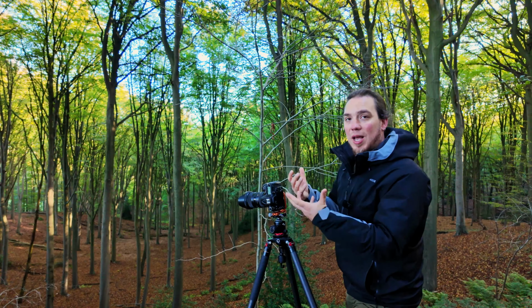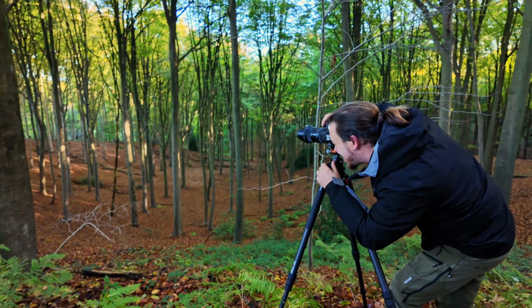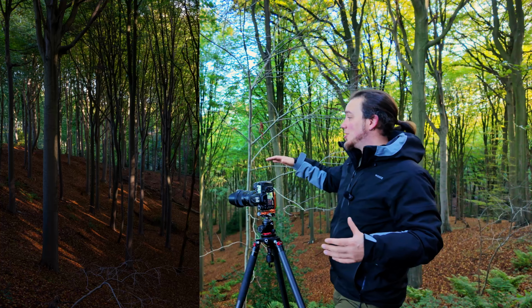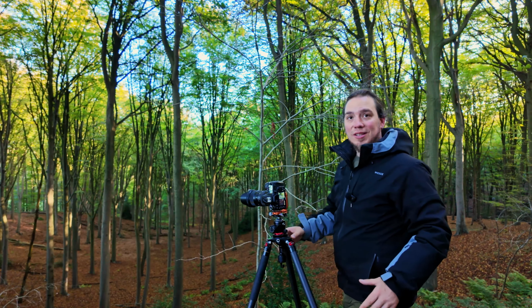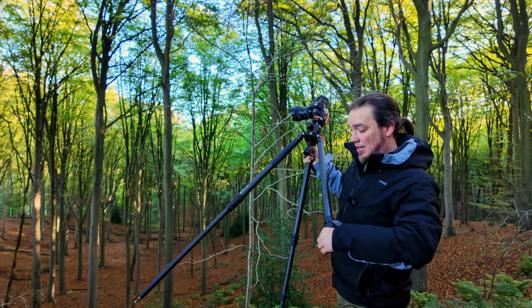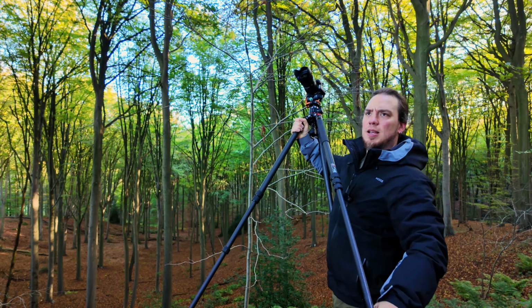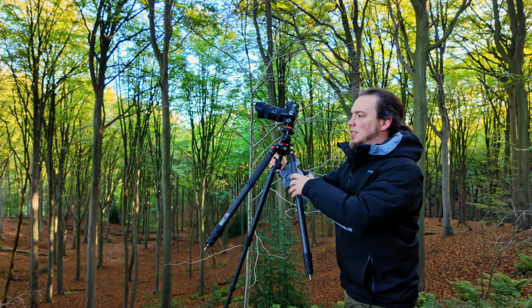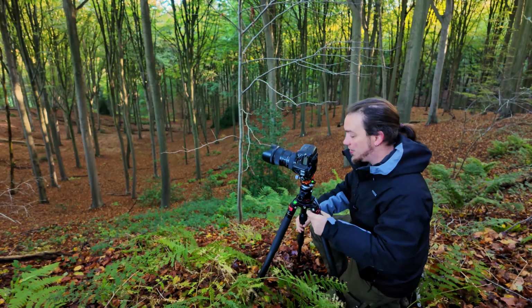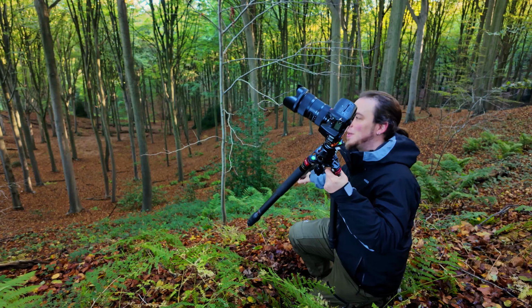We can create more depth in this picture. So first, something like this. So this is the first picture. I like the sunlight coming through the forest here, lighting up some parts, but for us this composition isn't good enough. So we're gonna create even more depth in this picture.